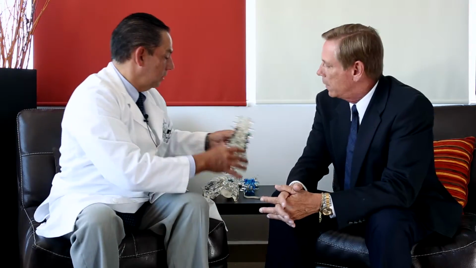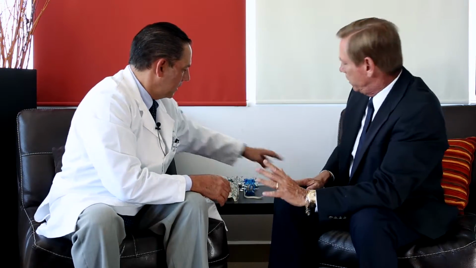In this other model... Now, let me just ask you one question here so that we understand. Stabilization can be done with only 2 segments. Is that correct? Yeah, that's what is recommended. Okay. It's not stable for more than 2 segments. That's it. So that's when you have to do a fusion.